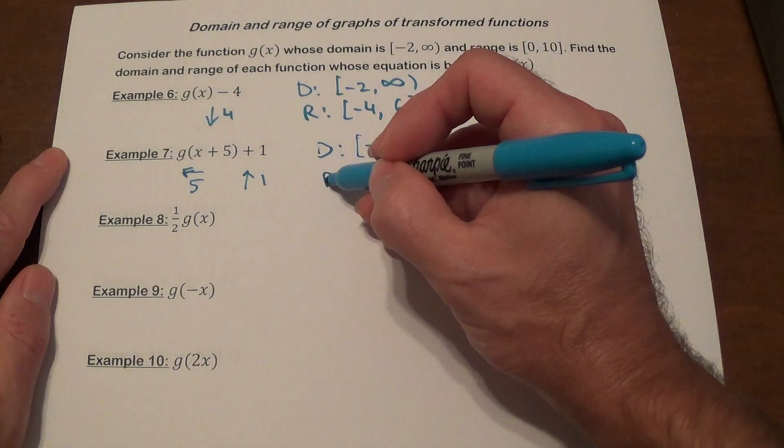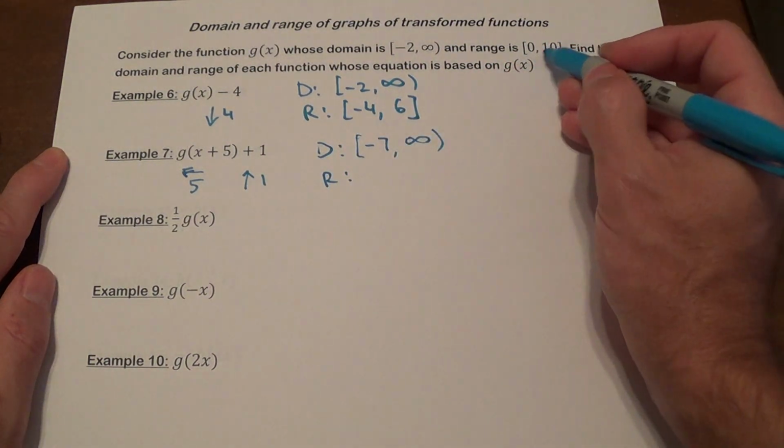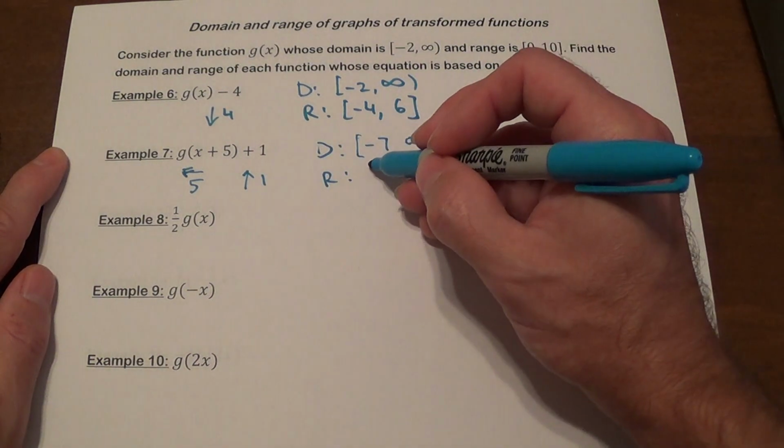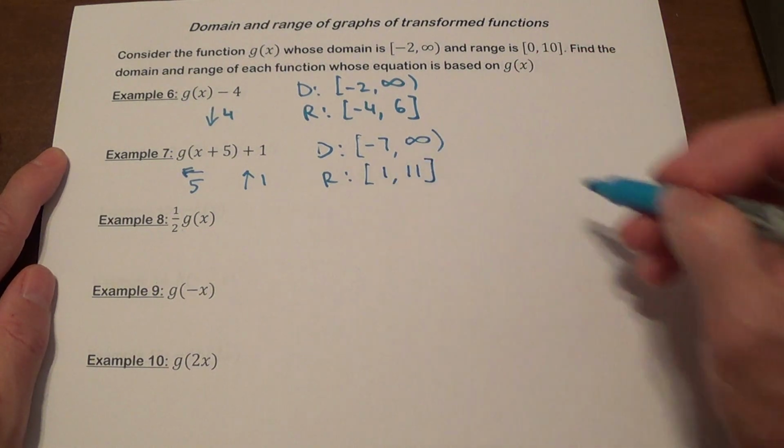What about the range? Well, the range is going to be shifted 1 unit up, so both endpoints of this closed interval are going to change by 1, so it's going to go from 1 to 11.